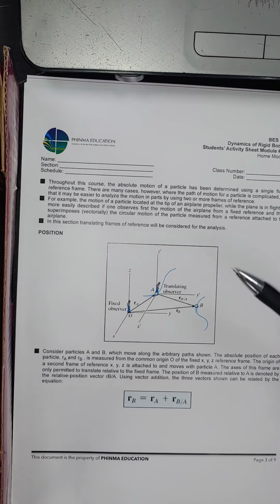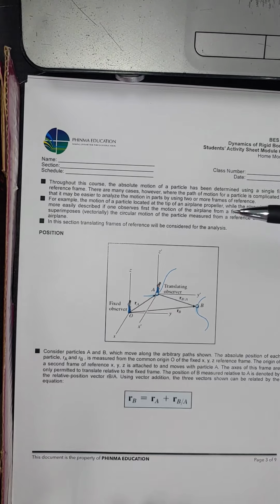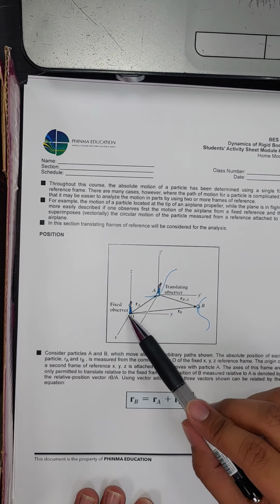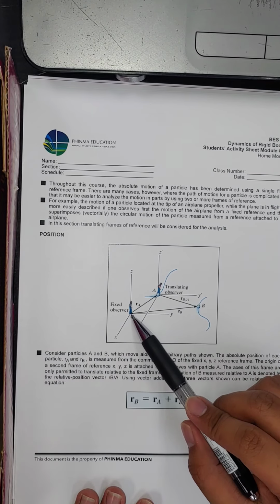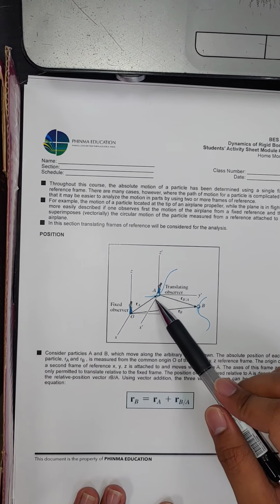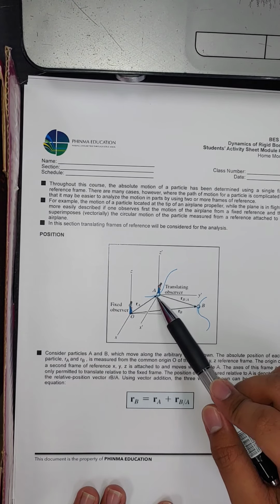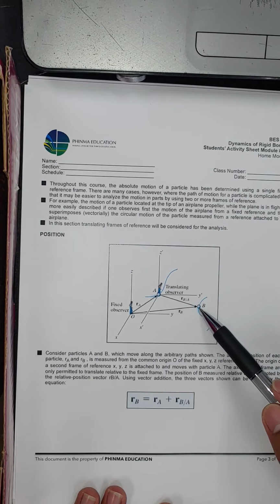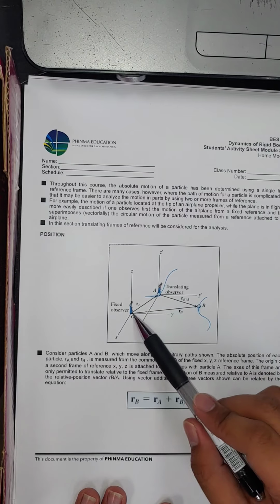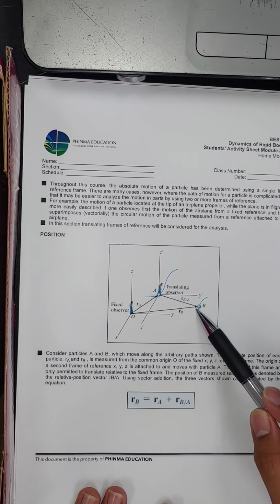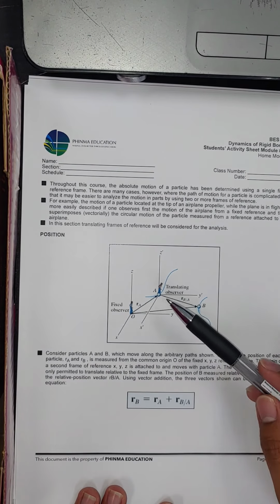Okay. So, we talk here about position. If you look here, let's say this is the fixed observer. We have here the origin. And then this is the translating observer. This particle B is moving, and this is the relationship between the two in their directions.